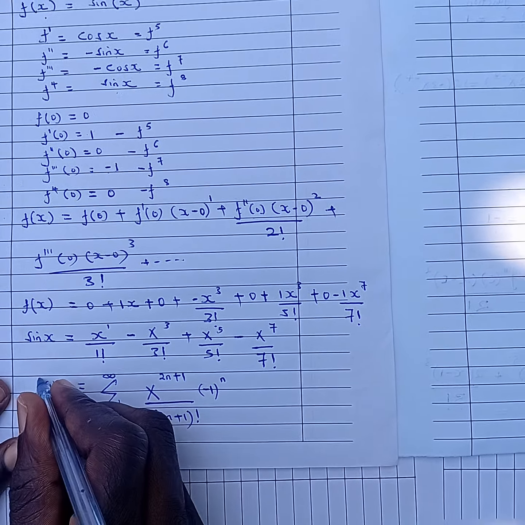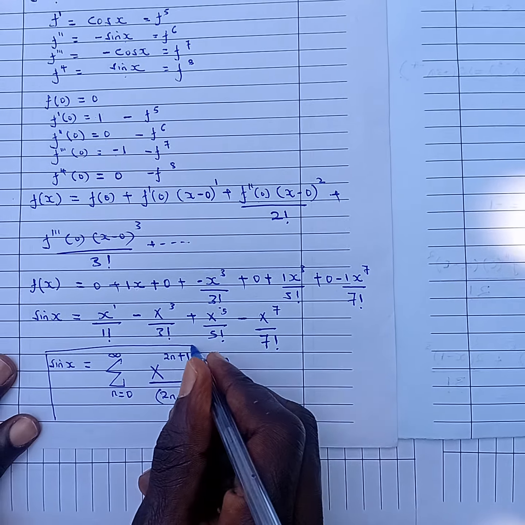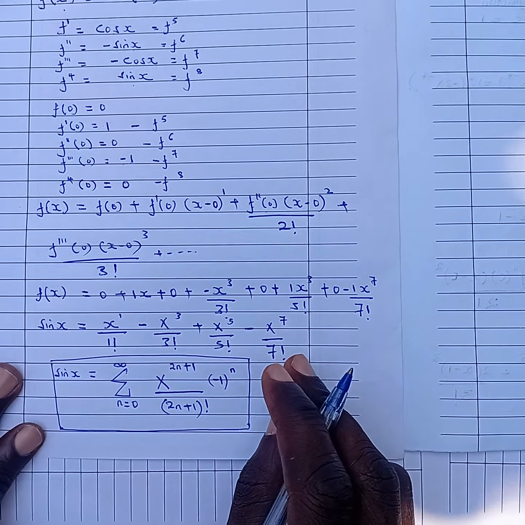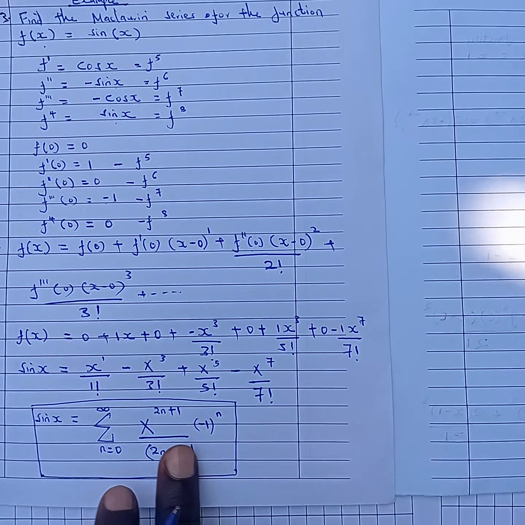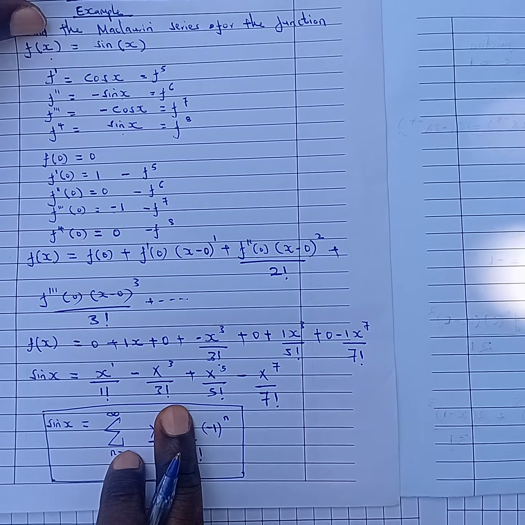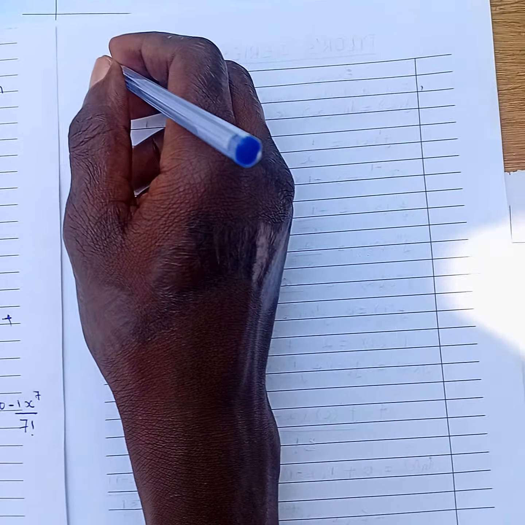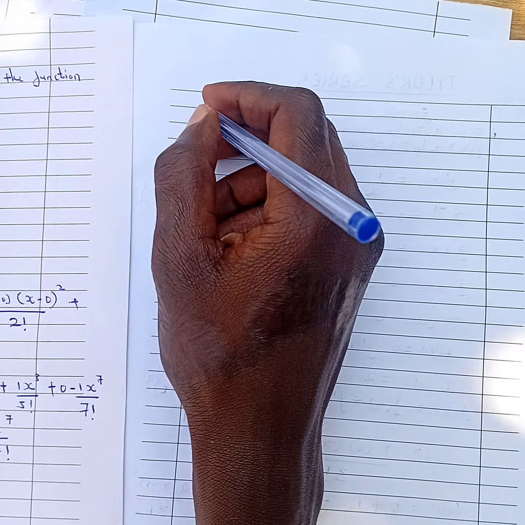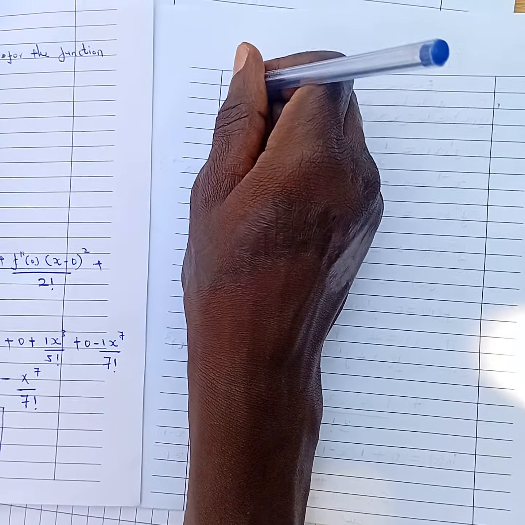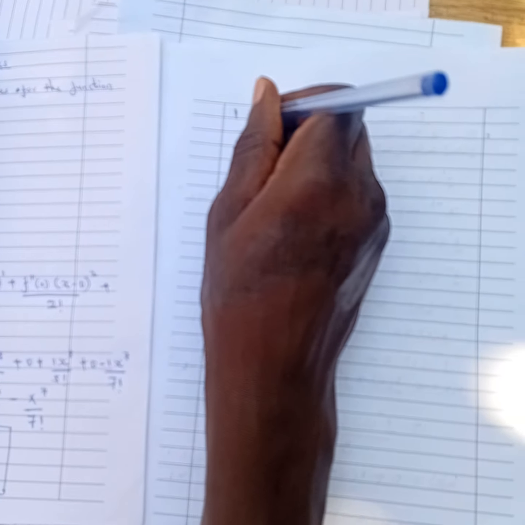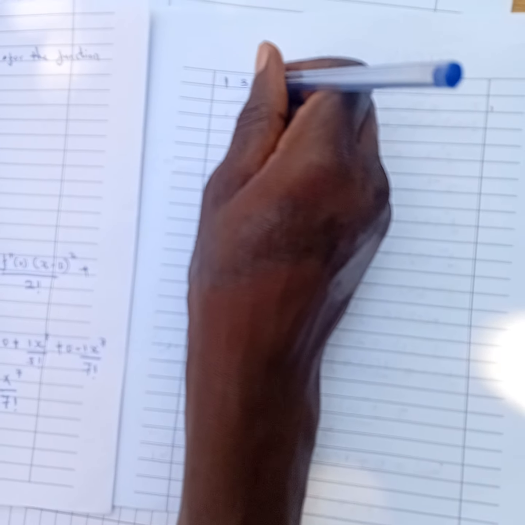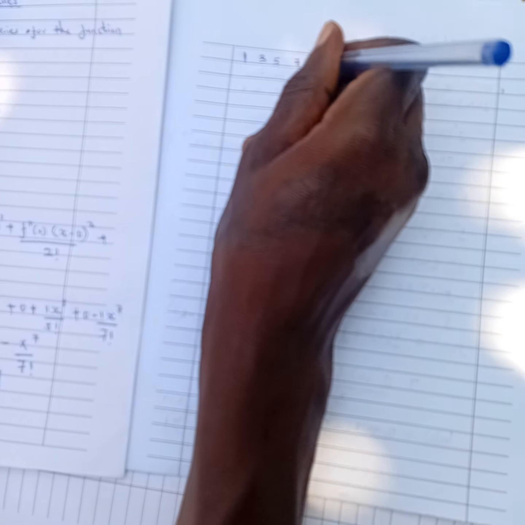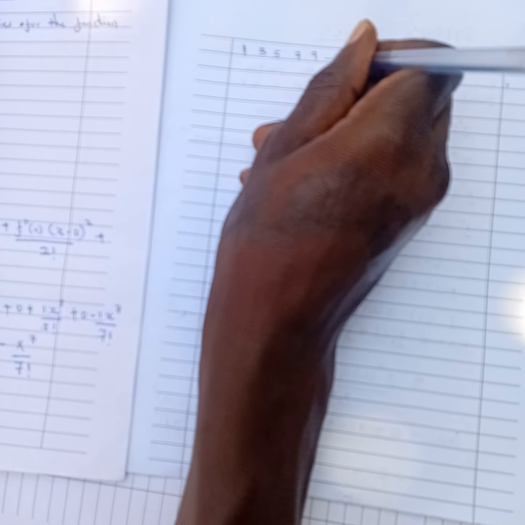This is your Maclaurin series for the function. How did we know about this? Remember, if we have 1, 3, 5, 7, 9, and maybe even 11.